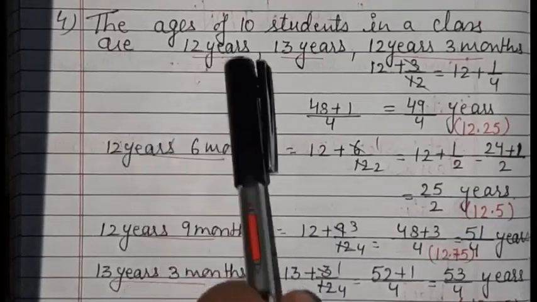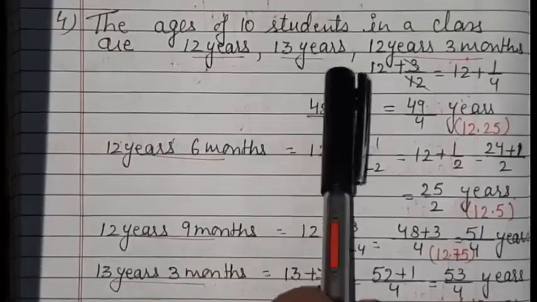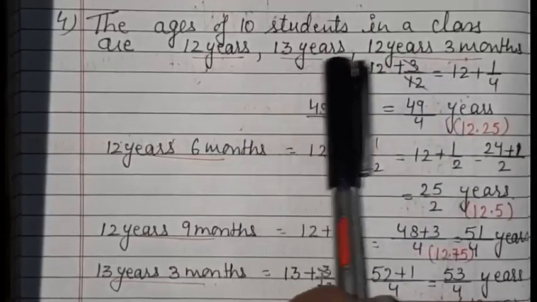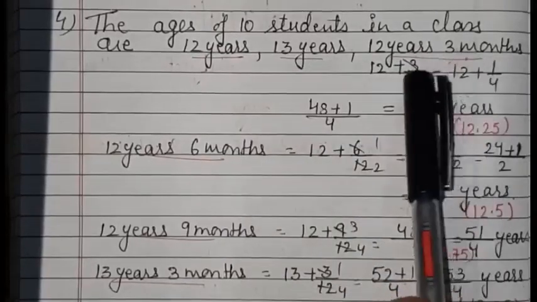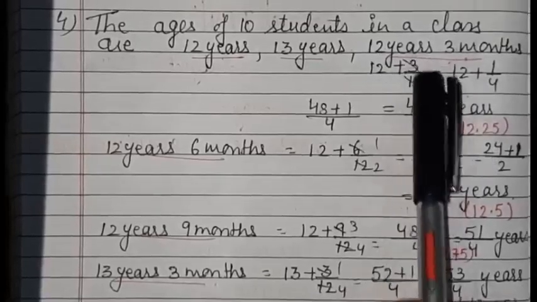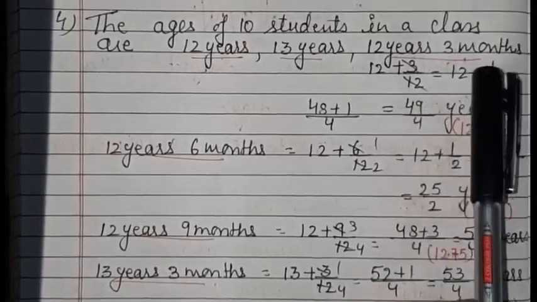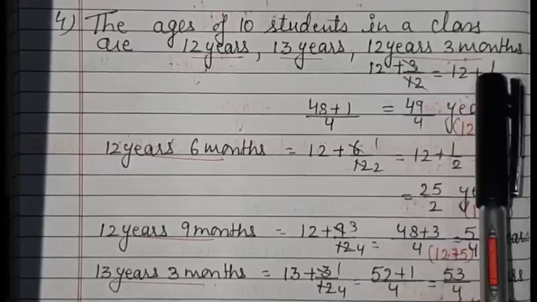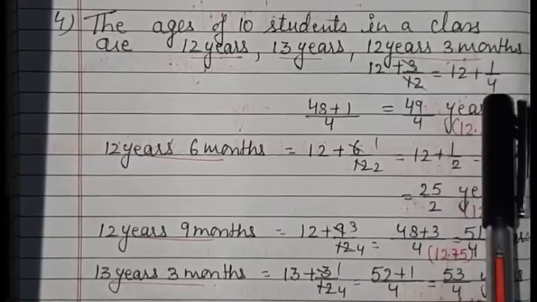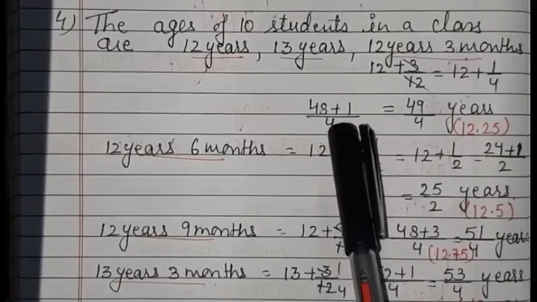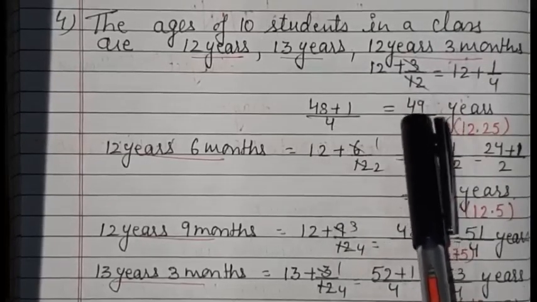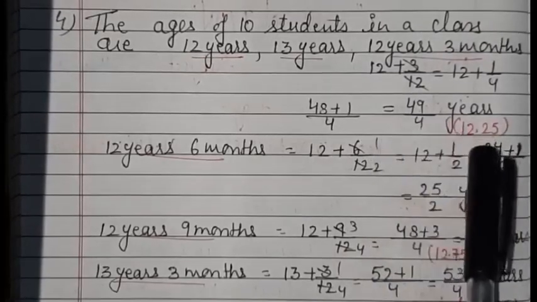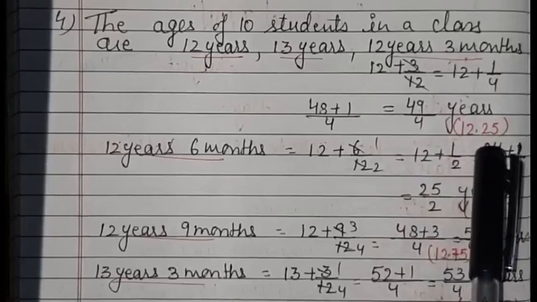So here first we have to convert all these ages of students into years only, right? 12 years, 13 years, 12 years 3 months. So convert into years only. We will write 12 plus 3 by 12, right? When we convert months into years, it will come 3 by 12. When we divide it, it will come 1 by 4. So 12 plus 1 by 4. When we solve by taking LCM, it will come 49 by 4 years, right? And 49 by 4 years, when you divide, it will come 12.25.